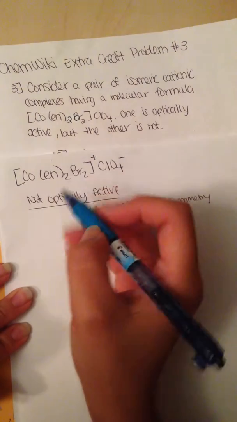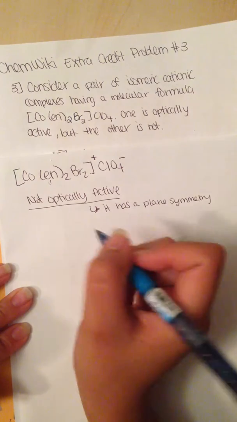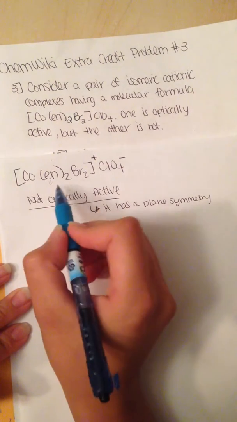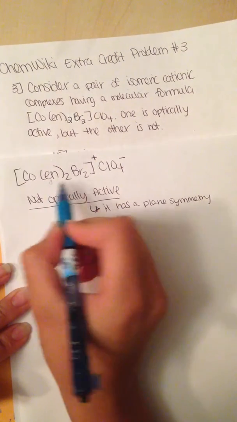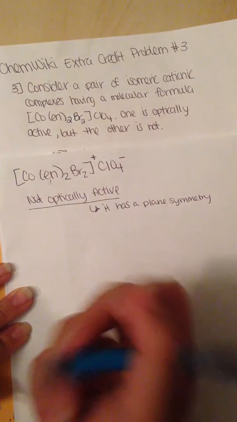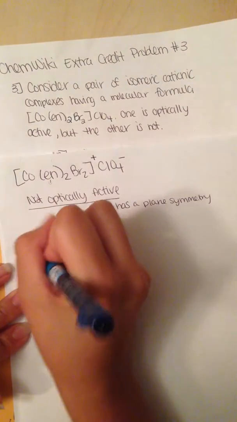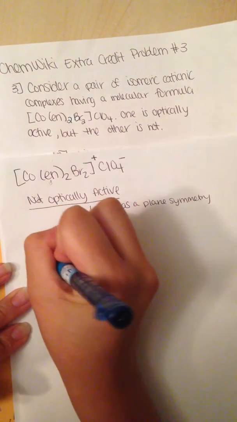Okay. And because en is a bidentate, it bites twice. So if it bites twice, it has 2 plus 2 more is 4 plus 2 is 6. So this is an octahedral. So there's the Co. Let me make that bigger.